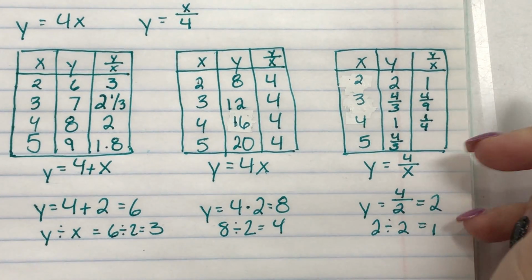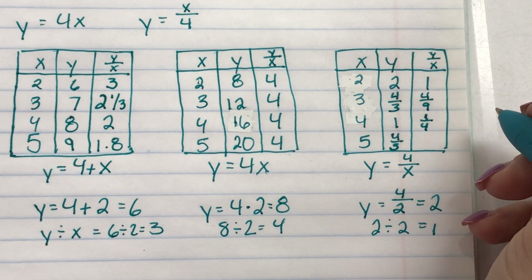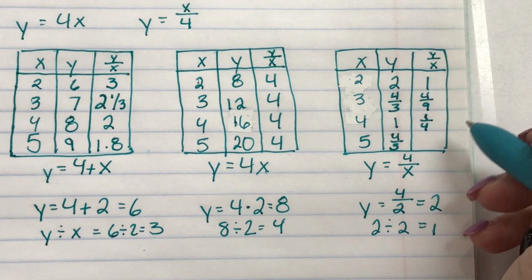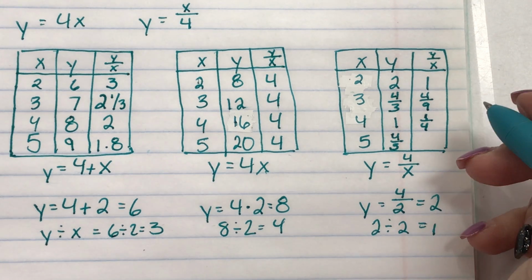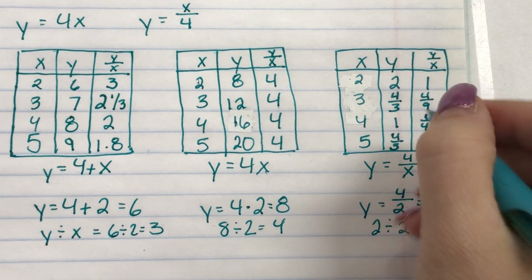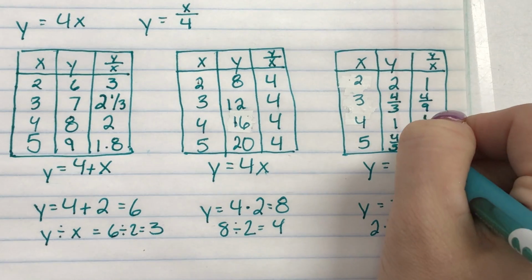Yep, 0.25, which is 1/4. And then number 5, we've got 4/5 divided by 5. 4/5 divided by 5. 4 over 25, yes.